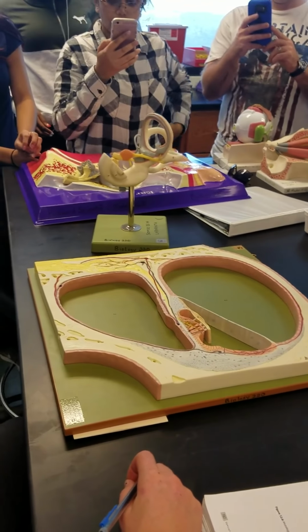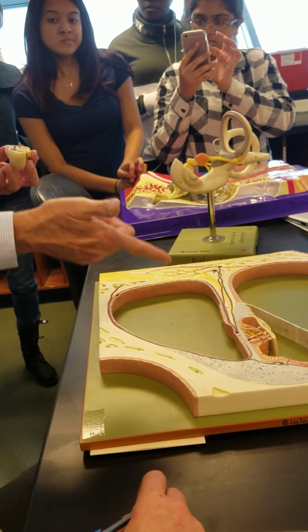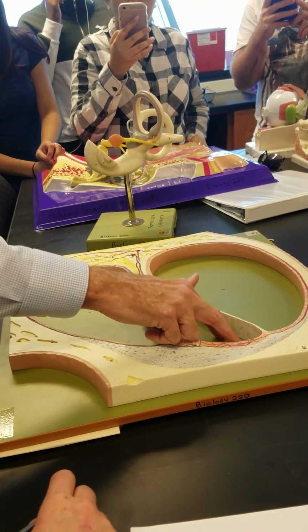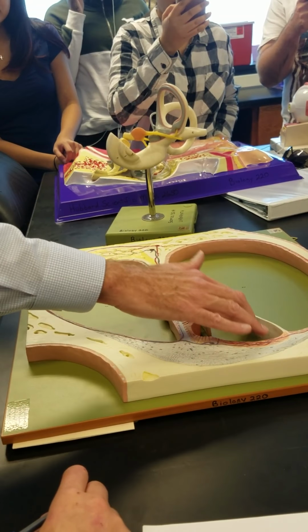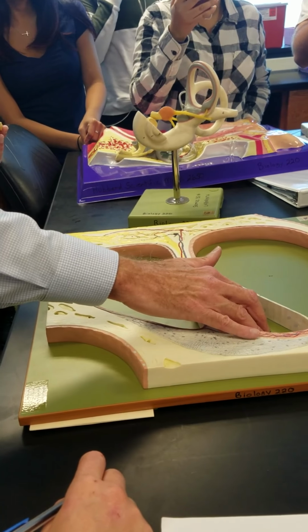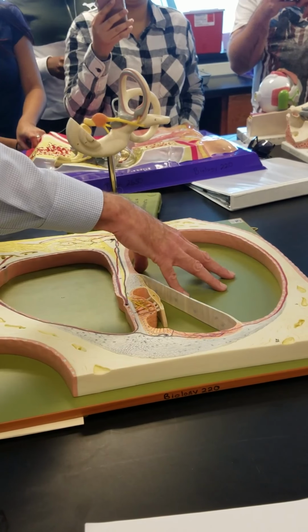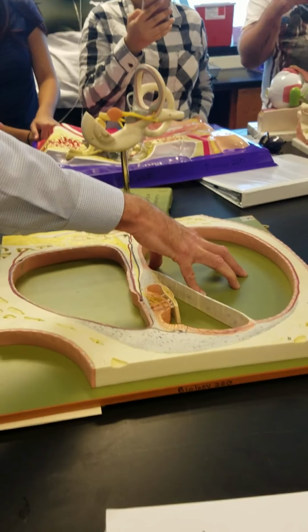So green, blue, pink. What does green correspond to here? What does blue correspond to? What does pink? Well, blue, the little space in here, is called the cochlear duct. The cochlear duct is the smallest of the three spaces. Then we've got the space here, which is the pink space, all the pink spaces in this model.